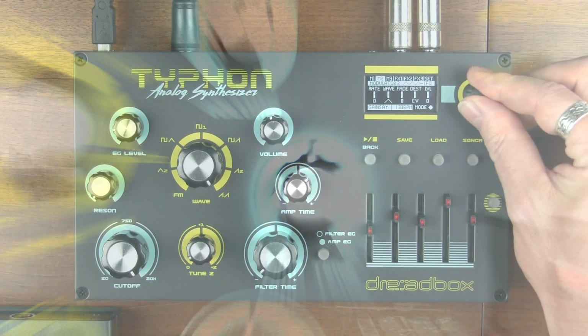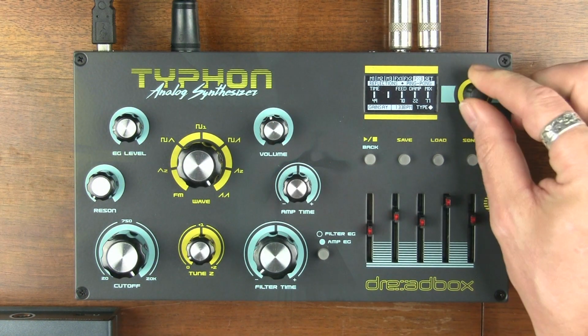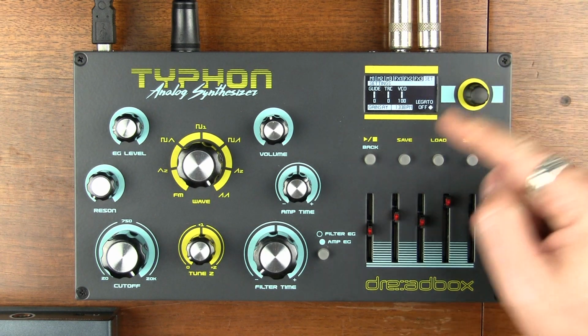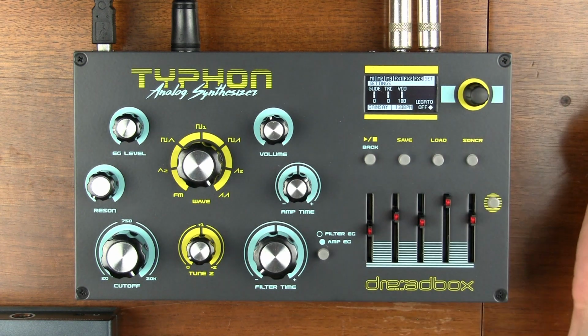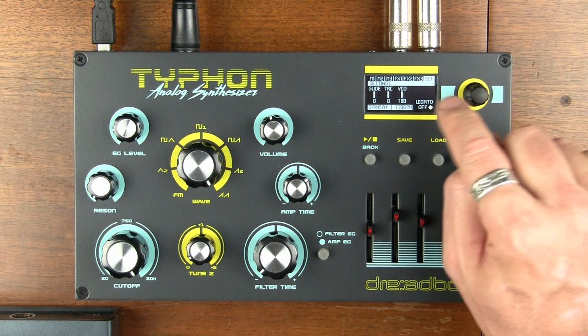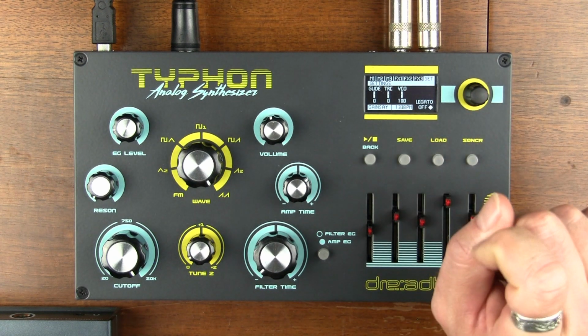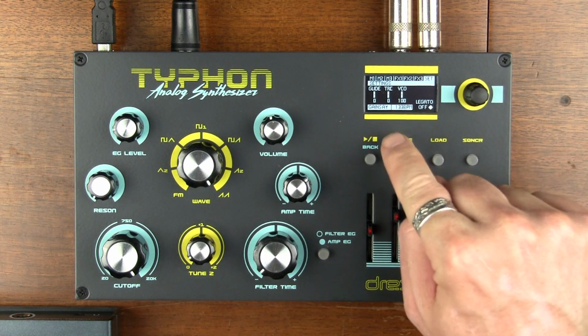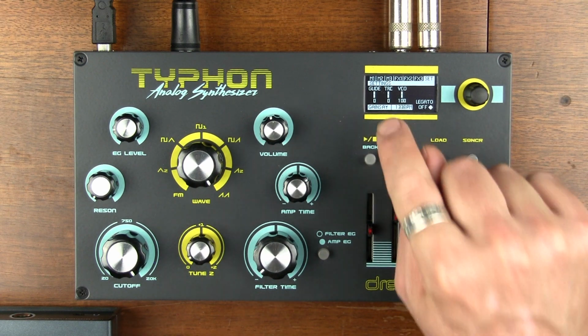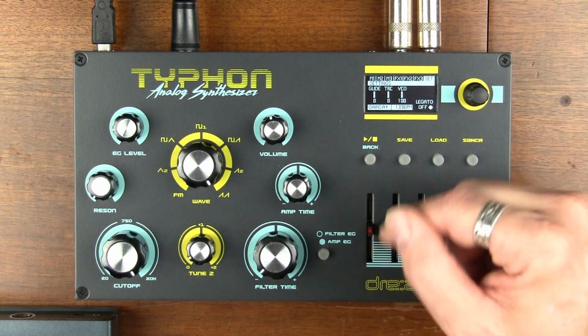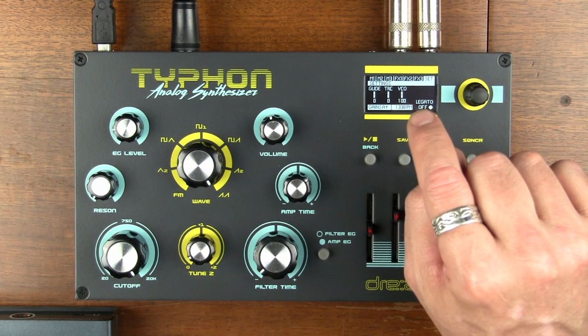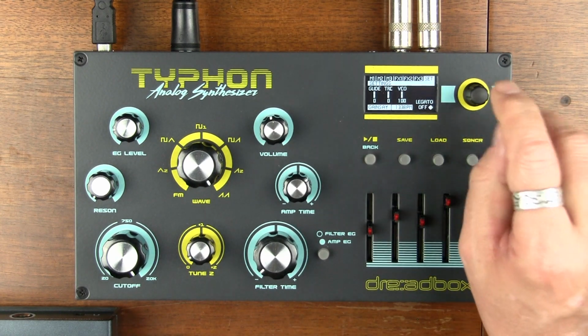If you turn the encoder past all of the effects and modulations, you get to set, which allows you to set the glide present on the Typhon. Also TRC, which stands for tracking, which allows you to set the amount by which the keyboard input from MIDI affects the filter cutoff point in the traditional keyboard effect.